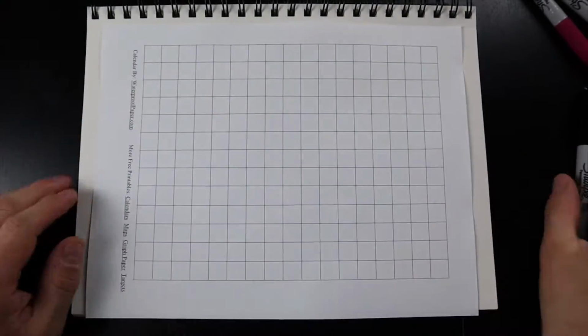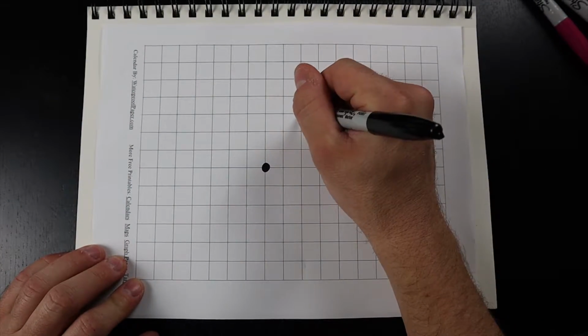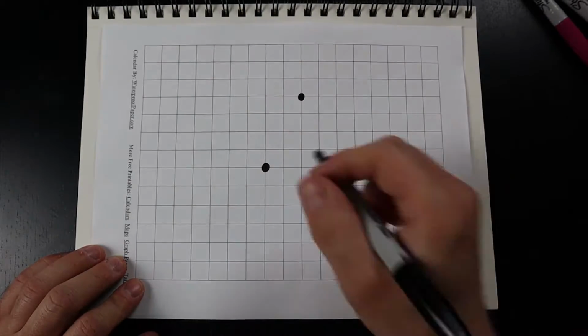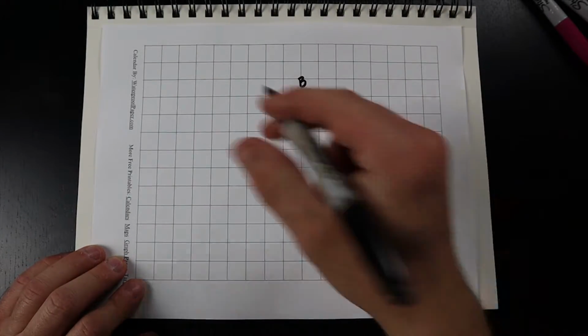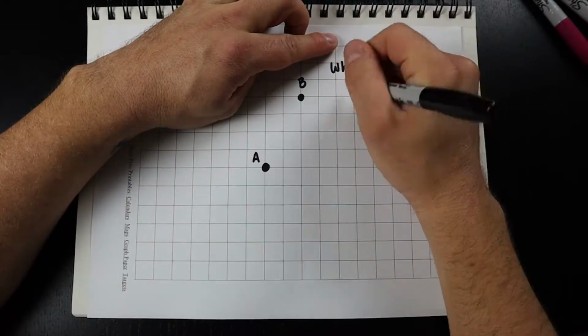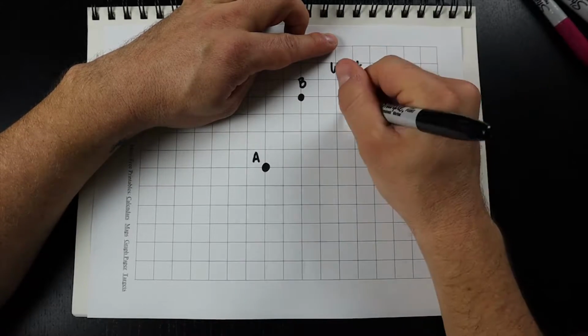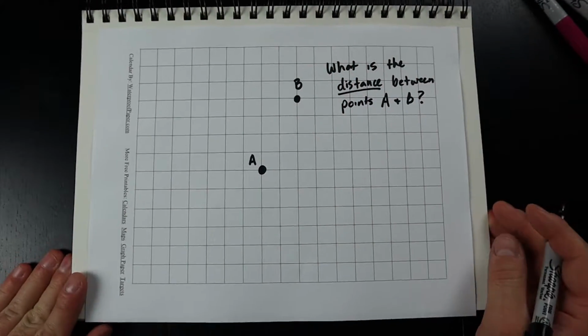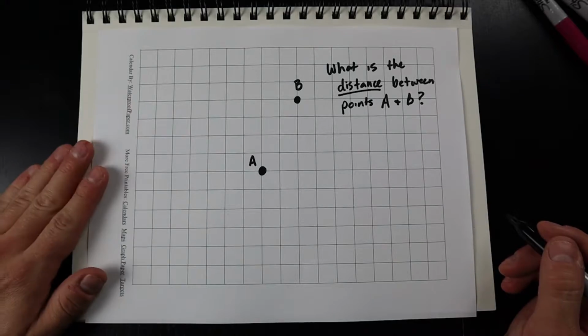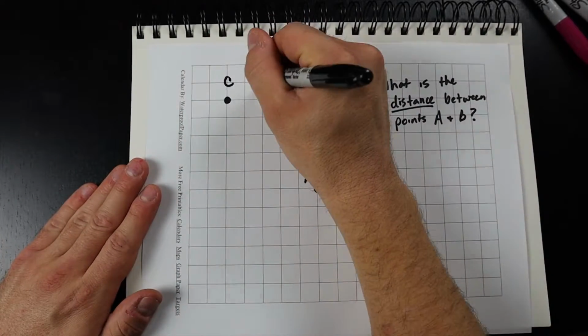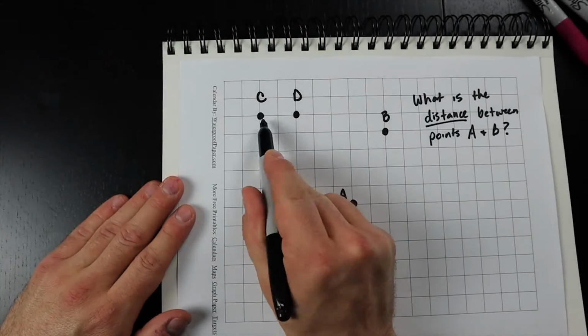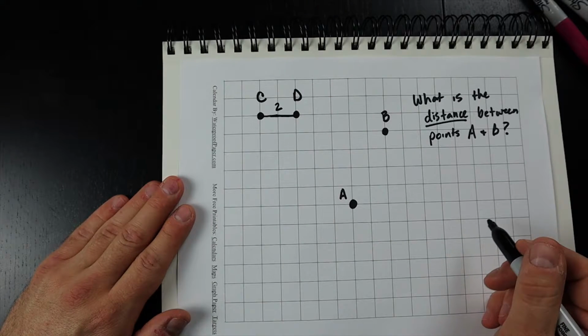Here is a grid. On the grid there are points A and B, and we are tasked with finding the distance between the two of them. This seems rather tricky because we don't have a lot of information here. Or do we? I mean, if the points were on the same line, like C and D, we could just count the segments between them to find the distance, which is 2.